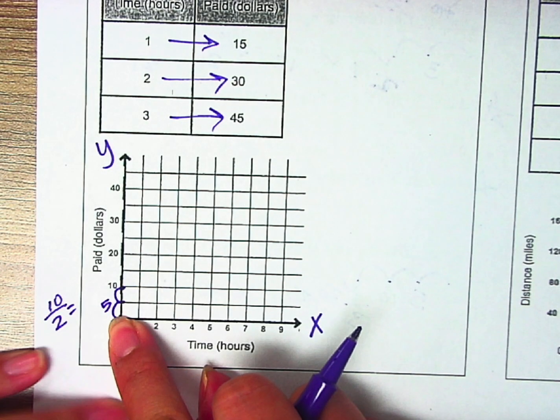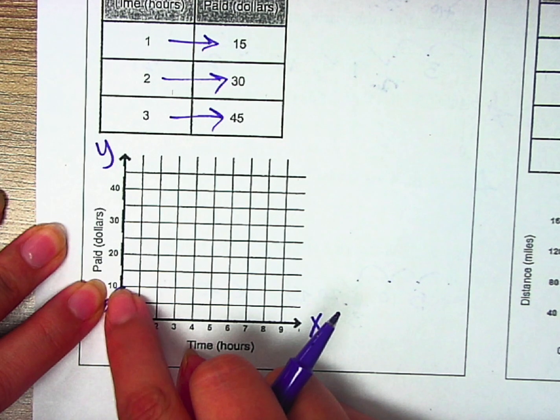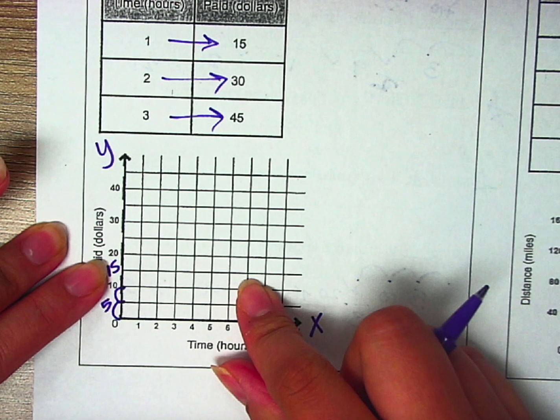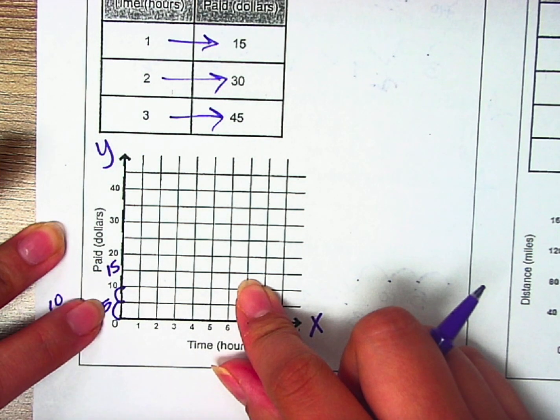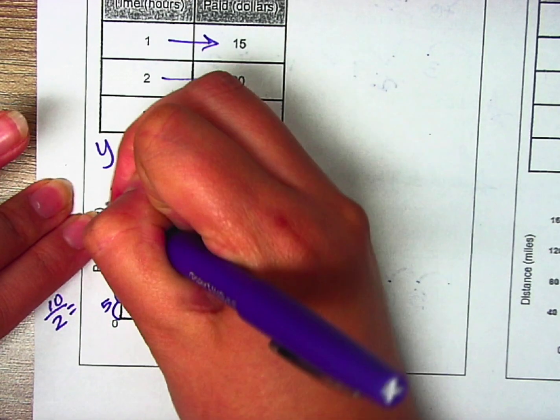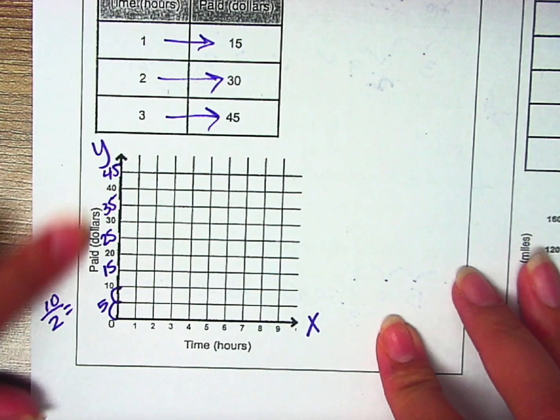So now I know I'm going to have to add 5 every time. 5 plus 5 is 10. 10 plus 5 is 15. I know it's going in 5s. So let's just do our multiples of 5. 5, 10, 15, 20, 25, 30, 35, 40, 45. Okay, you need to fill this in.